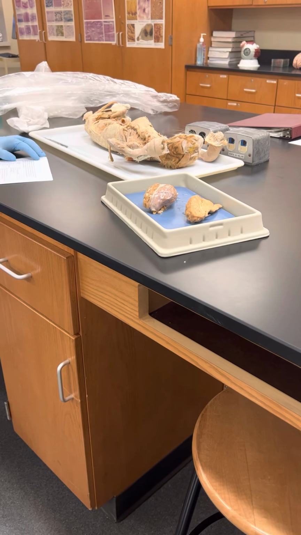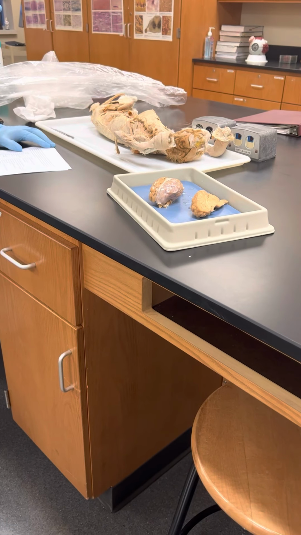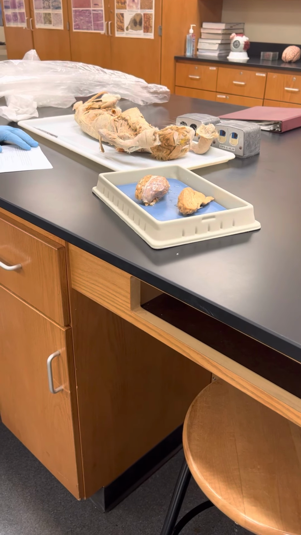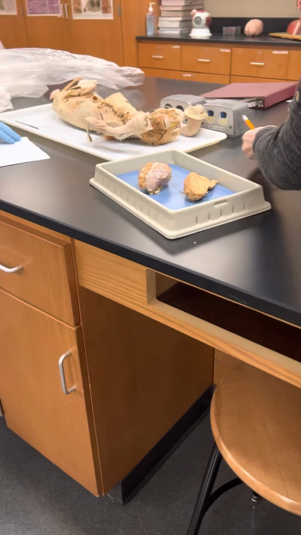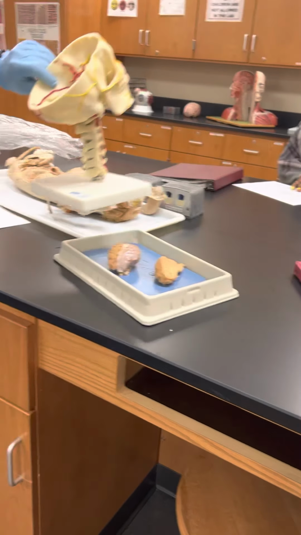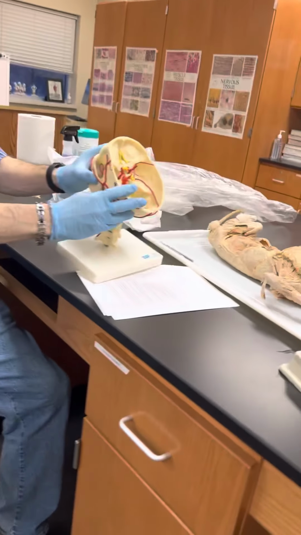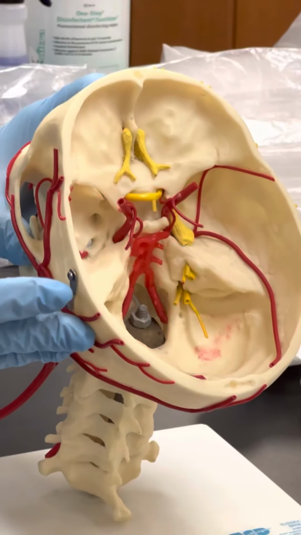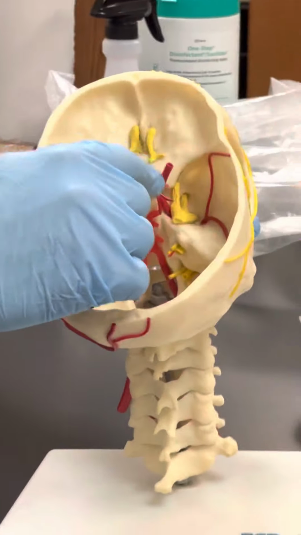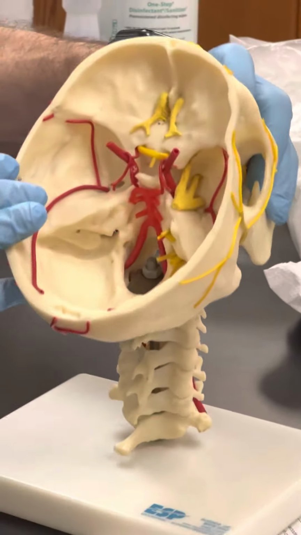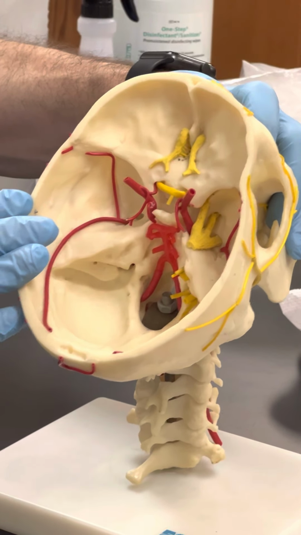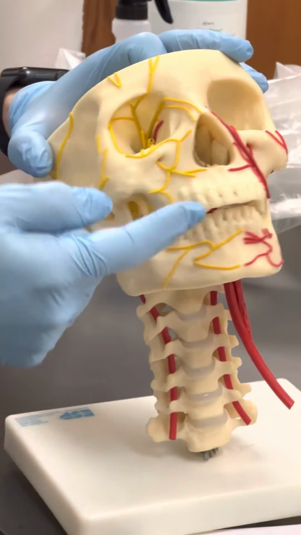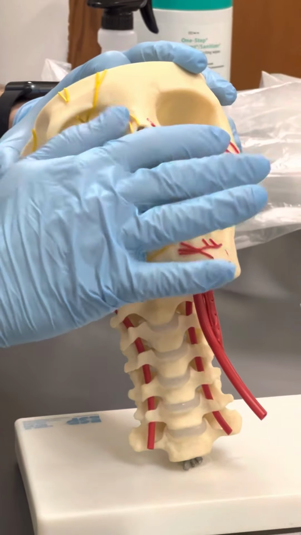So that skull over there, if you kind of slide that one over, but don't really slide it, lift it. It's like nails on a chalkboard. If you look at this, the yellow pieces are the nerves. Red are arteries. And the nerves are shown through the foramen they go through. Okay? And on the front, you can see how they come out of the eye, the orbit as well, and go down the maxilla and mandible.